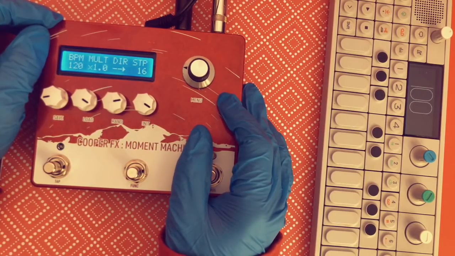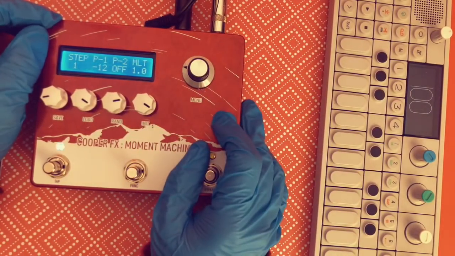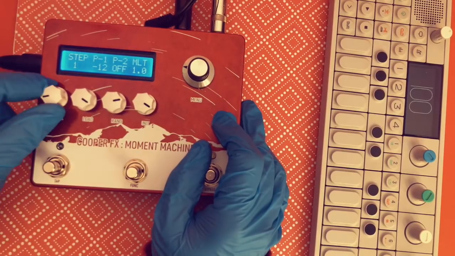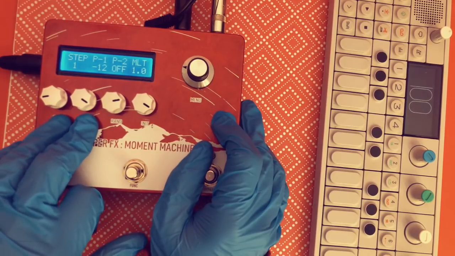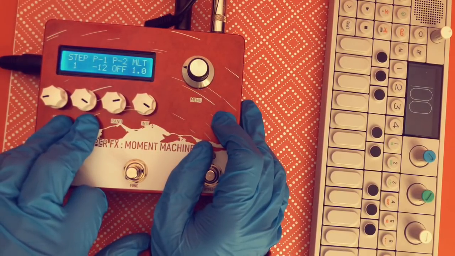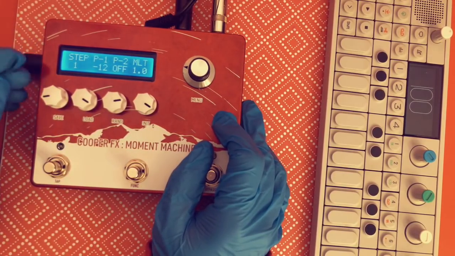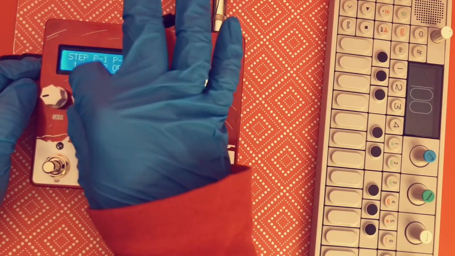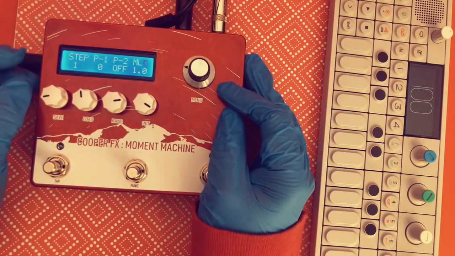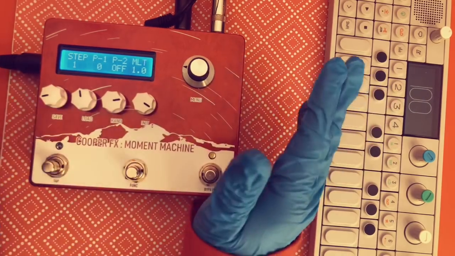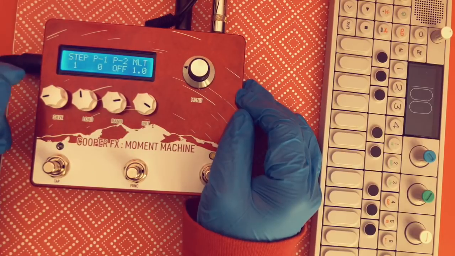We're going to go now to our step menu, and we're going to get there by clicking the encoder once. Now, this section here shows you what step you're on, and this P1 here is where we actually plug in what note we're going to be using. For me, I want my first 8 notes to be no sound, just the sound that's coming in without any pitching. So for the first 8, we're going to do that.